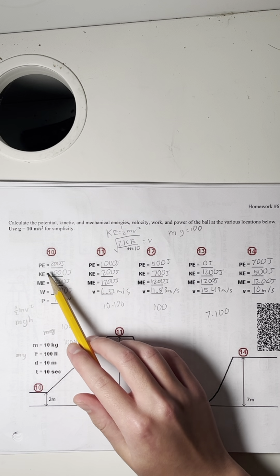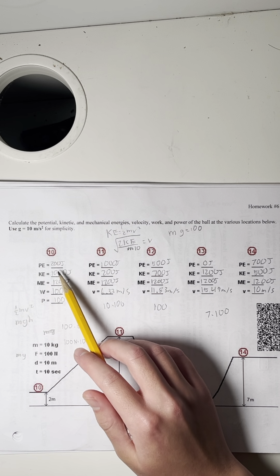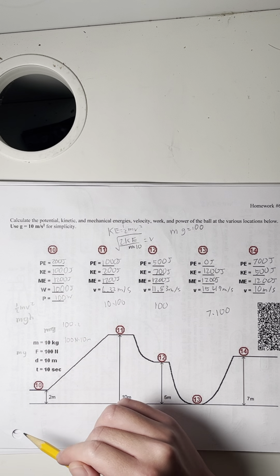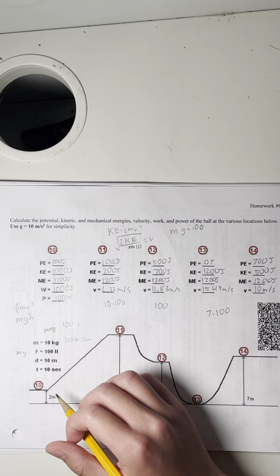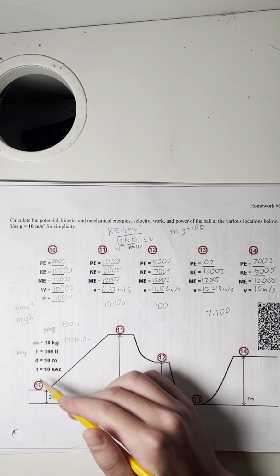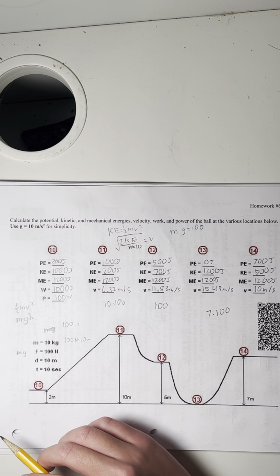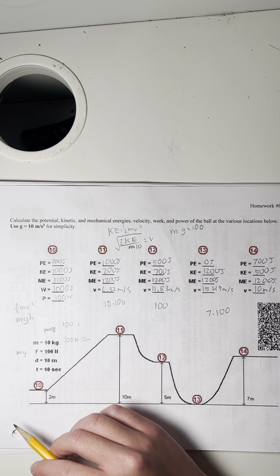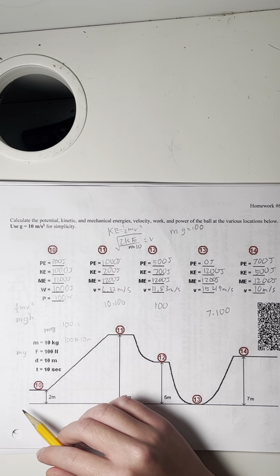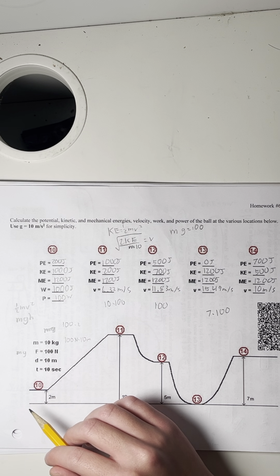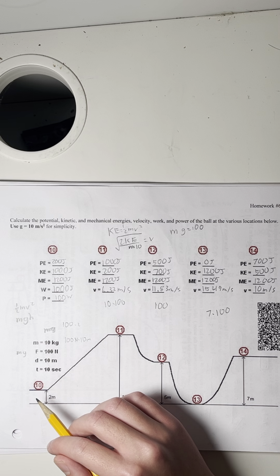For our potential energy, it's 200 joules because it's our mass of 10 kilos times our g, which is 10 meters per second squared, times our height, which is 2 meters. And our kinetic energy is 1,000 joules because it's simply 1/2 times our mass times v squared.